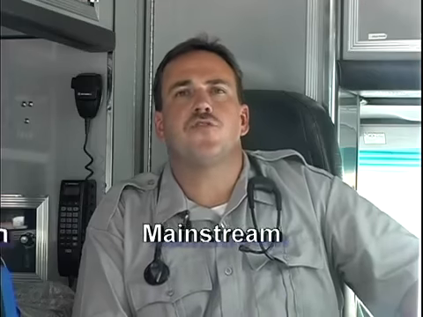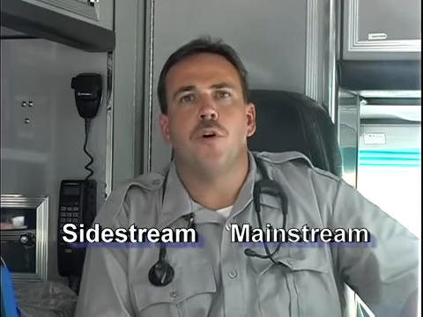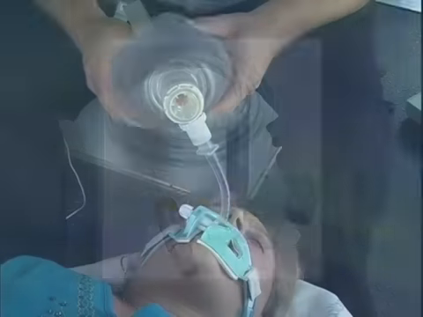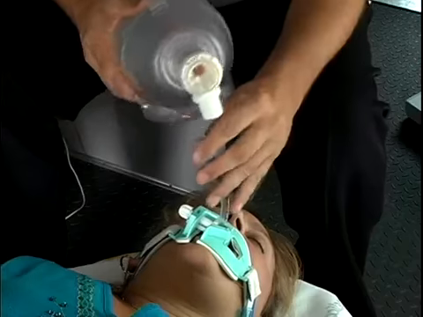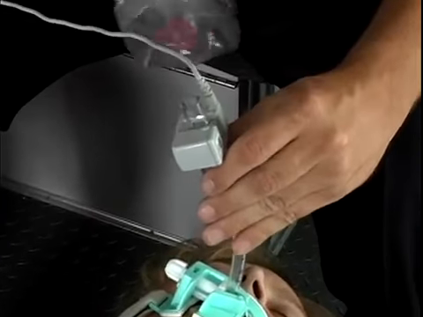There are 2 types of capnography monitoring in use today, mainstream and side stream. Zoll is the only company that provides both on one defibrillator. With mainstream capnography, the sensor with the airway adapter is placed directly in your patient's breathing circuit in between the intubation tube and the bag valve mask.